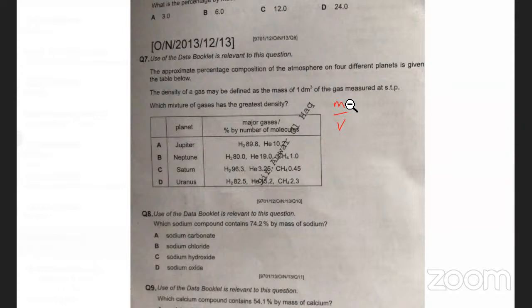Is that clear? Because all gases occupy the same volume at the same temperature and pressure, right? So who's got the greatest mass? Whose atmosphere has the greatest mass? No need for calculations, just by looking at it. Whose atmosphere is the heaviest?